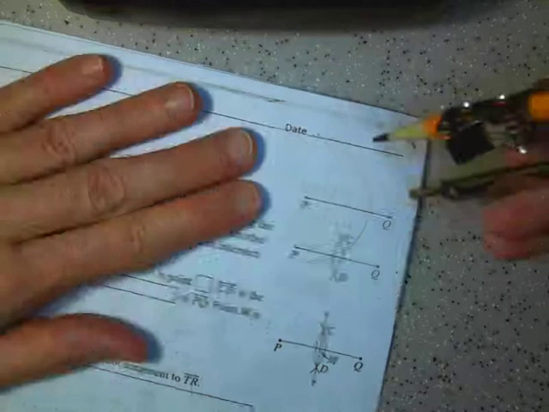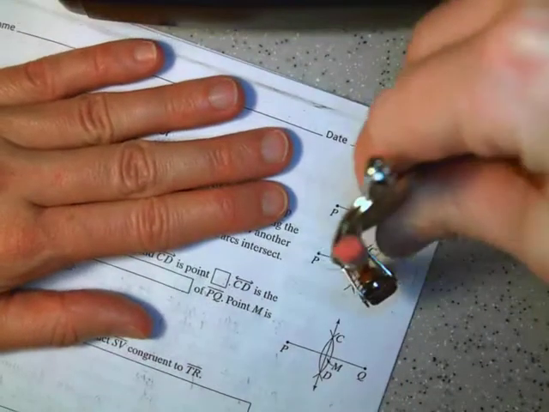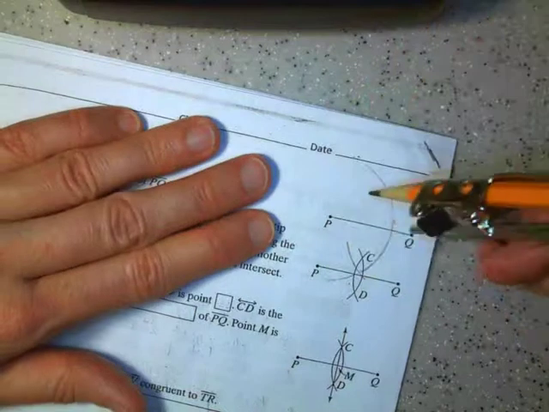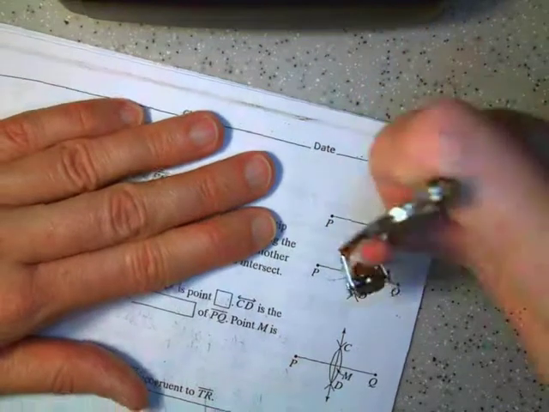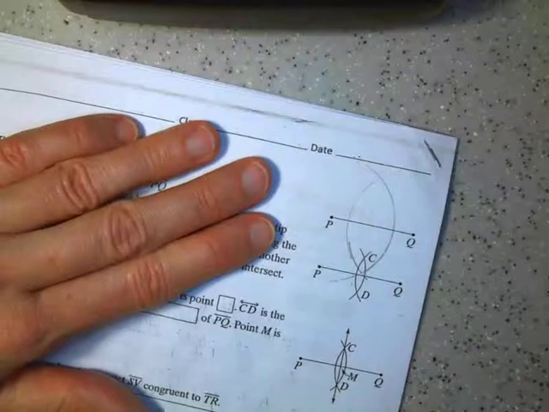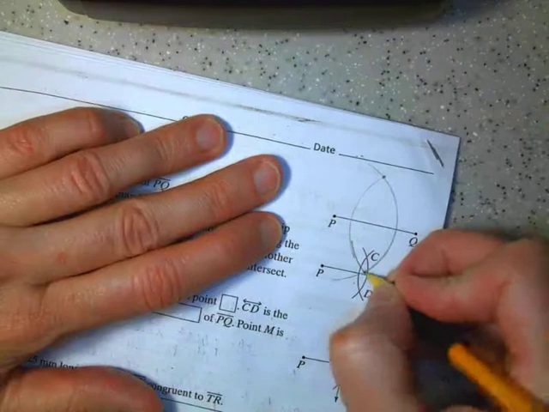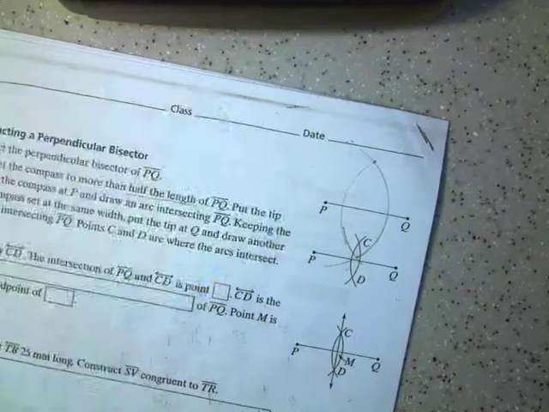And I want to be sure that I make it plenty long. And then I'm going to go to Q, and I'm going to repeat the process. Okay. And then you have a point here, and then a point here.